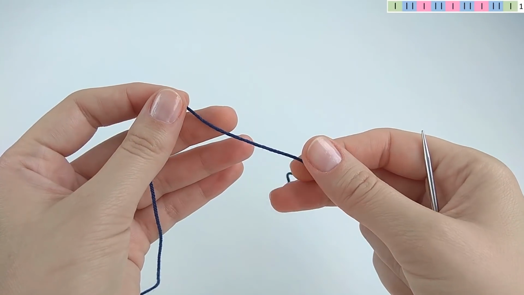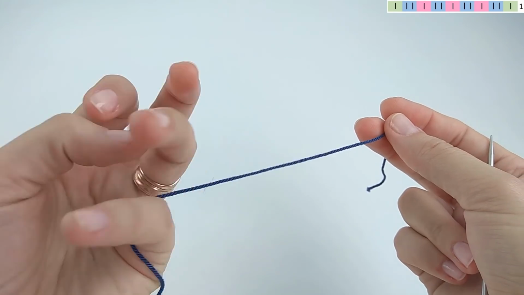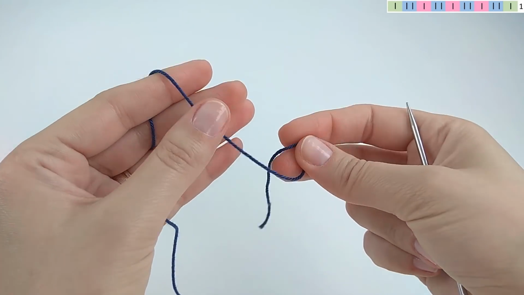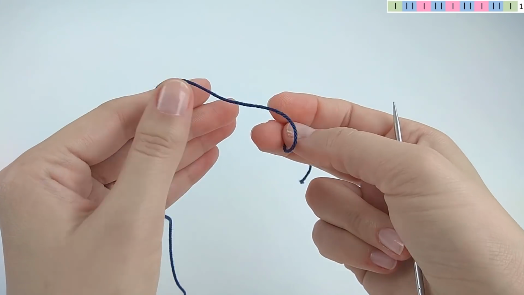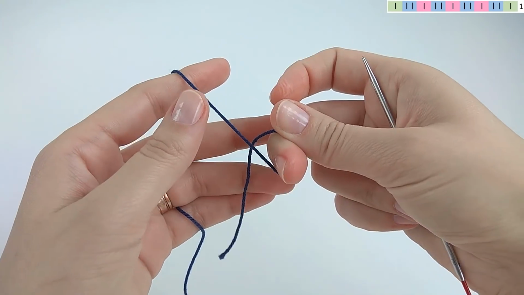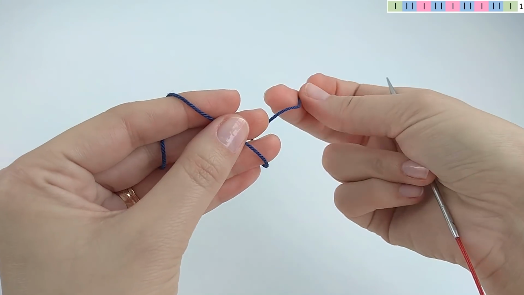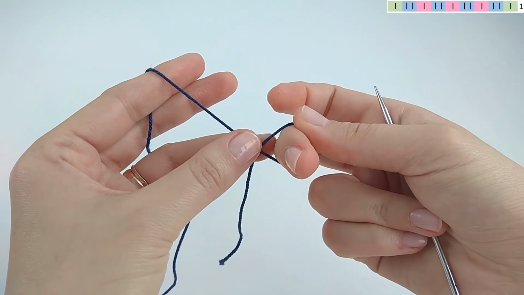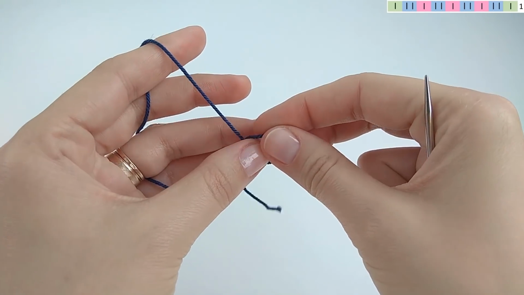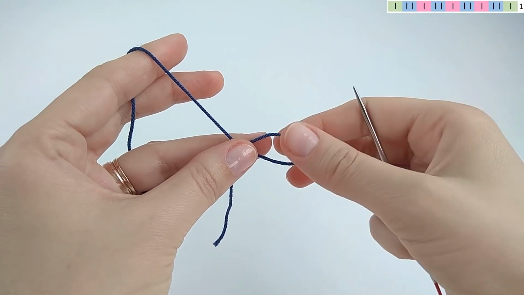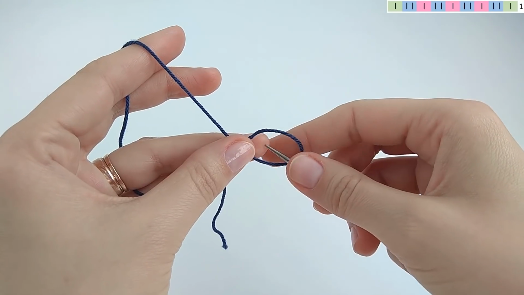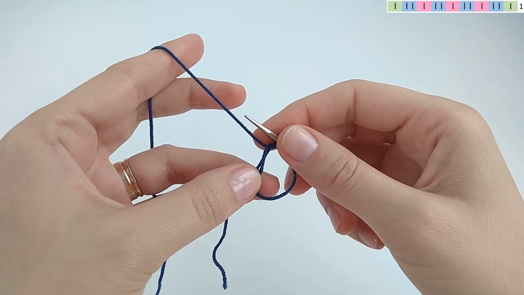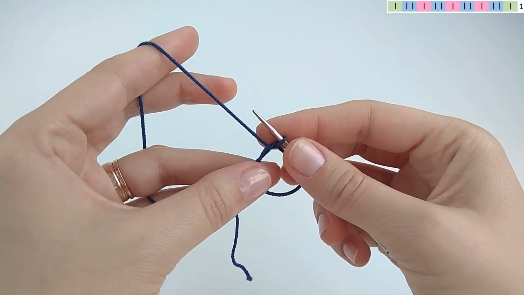To start the shawl, you have to cast on 9 stitches, and I will do it like for my other shawls. You just put the yarn as you put it usually in your hand, and the tail, you have to make a loop like this with the tail under the working yarn, and then you can pinch the loop to close it, insert the needle, and start knitting inside this stitch, this loop.